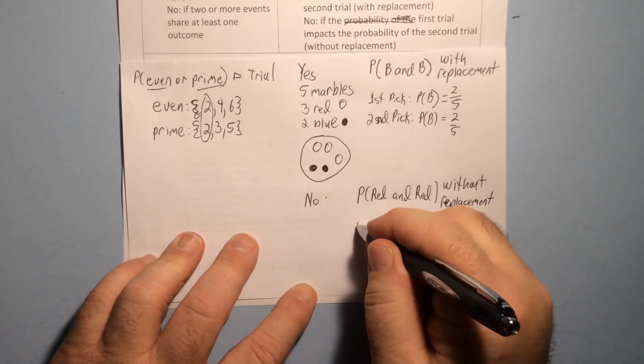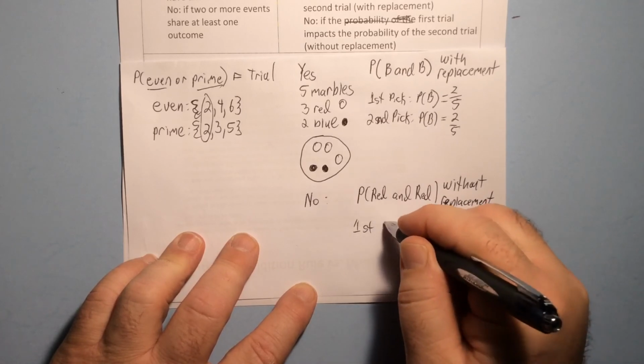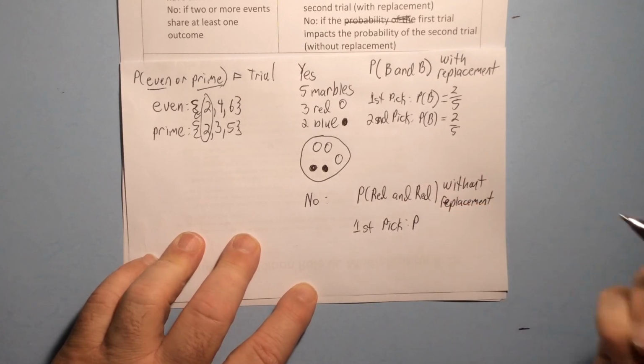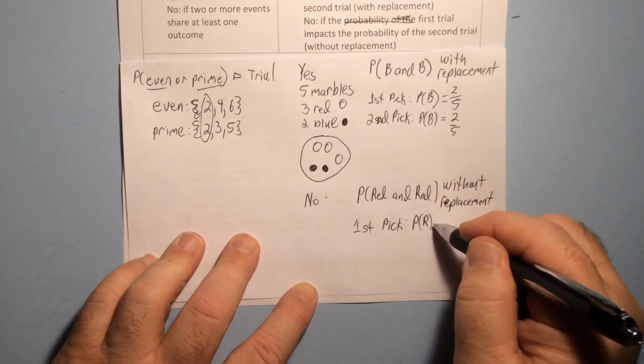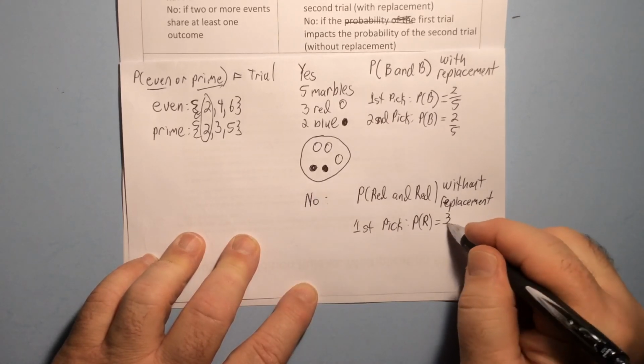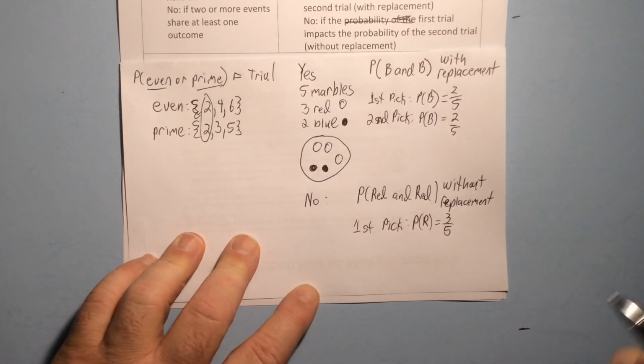So for the first pick, the probability of picking red: I have 1, 2, 3 red marbles, then 2 blue, so it's 3 out of 5.